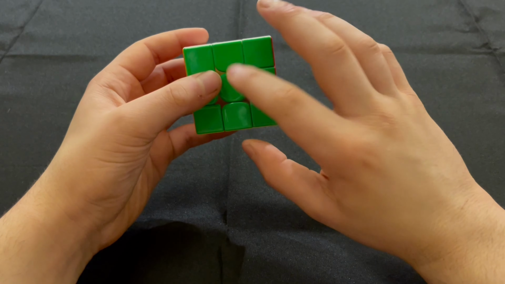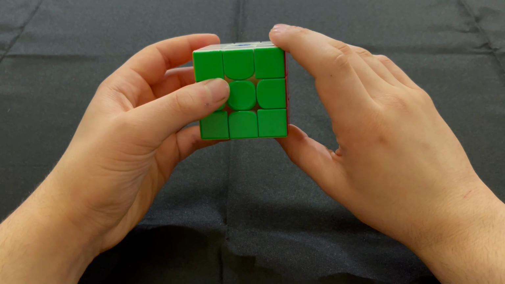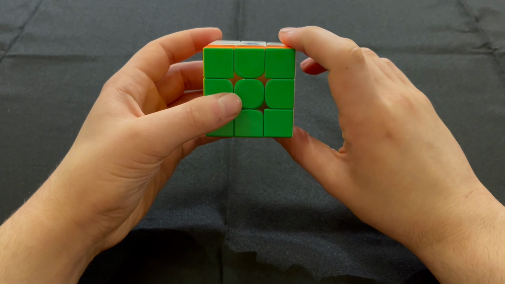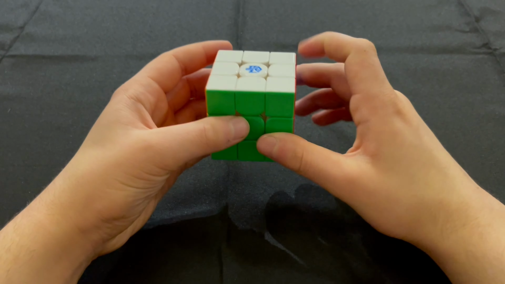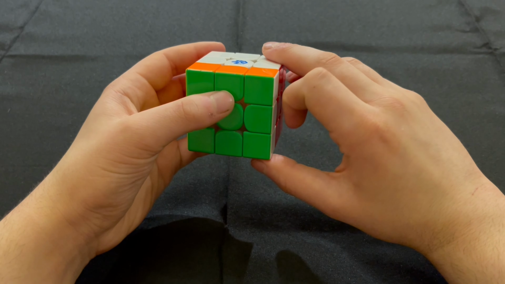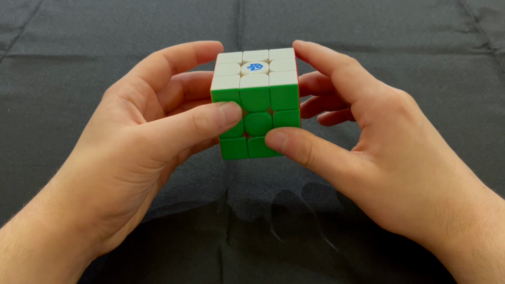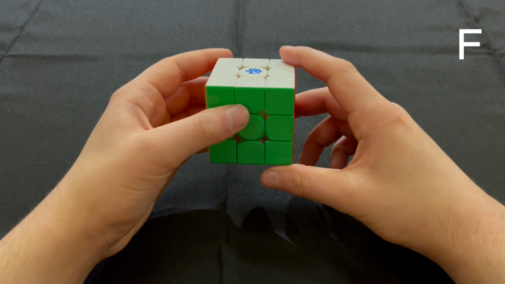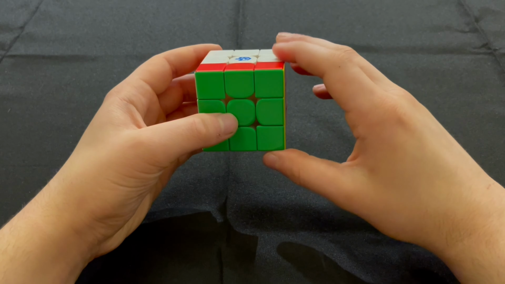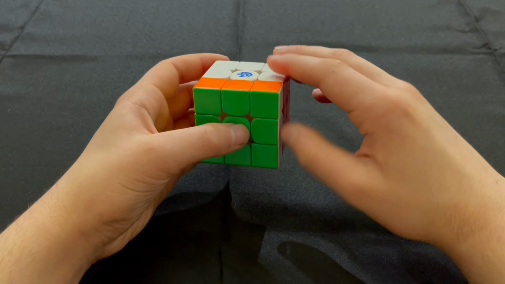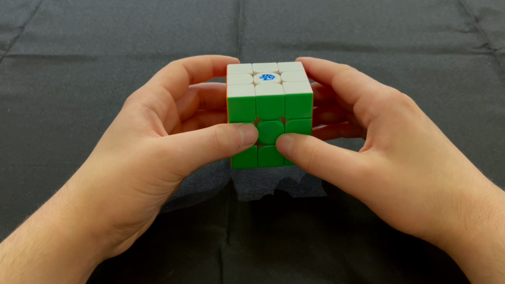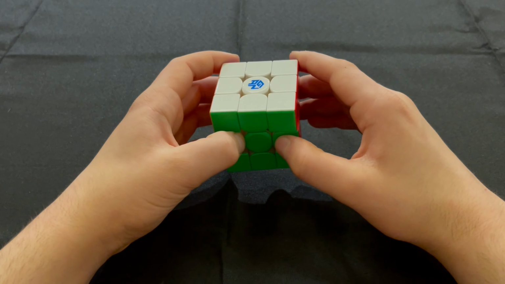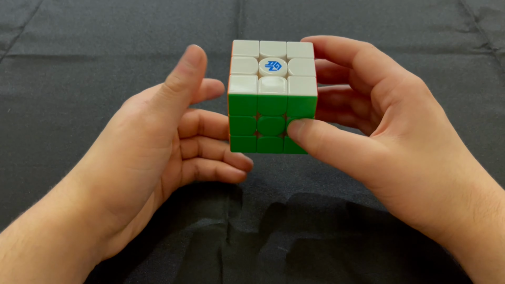Front is taking the front face and rotating it 90 degrees clockwise, like so. That would be represented with an uppercase F. Front inverted would be rotating the front face 90 degrees anti-clockwise. That would be represented with an uppercase F apostrophe.